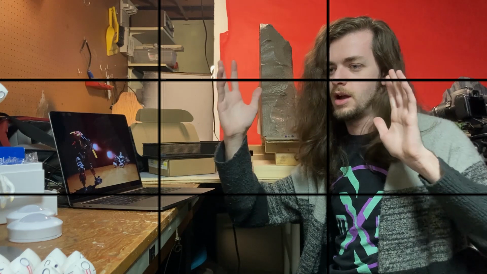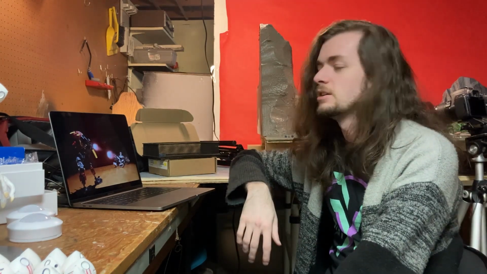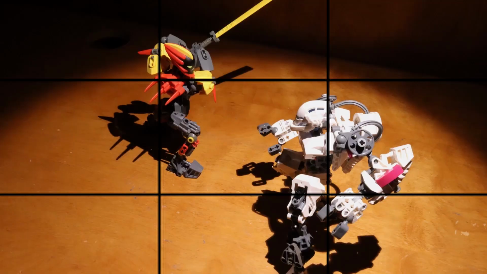If you stick these lines, I'm not sure where they are right now. Just imagine these things are on your screen. You want the important objects to be on any of these 4 points. Probably missed them all. It's a little more attractive than just sticking something in the middle of the frame. It helps to balance things out, especially when you have more than one thing happening on screen at a time. For instance, 2 dueling characters. So as you can see, Meat Slinger is in one corner, Tenja is in another.